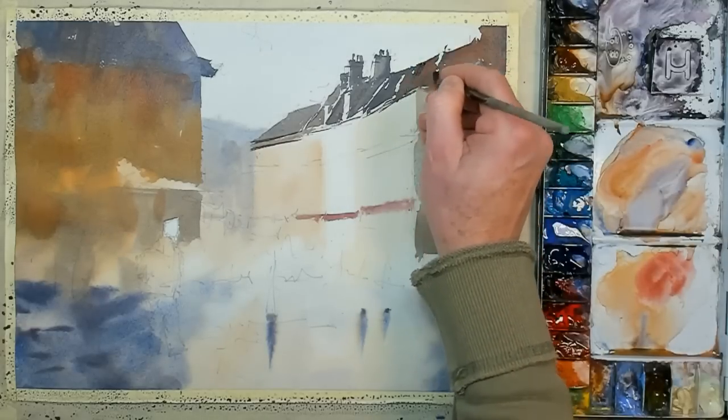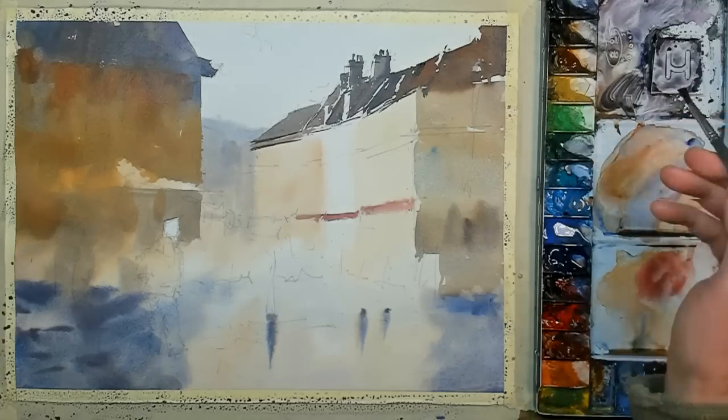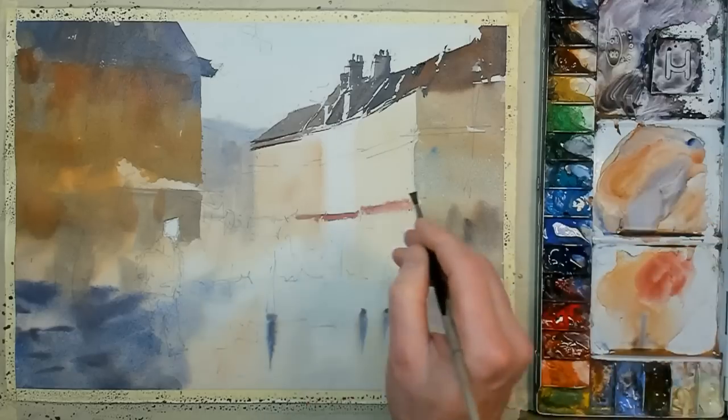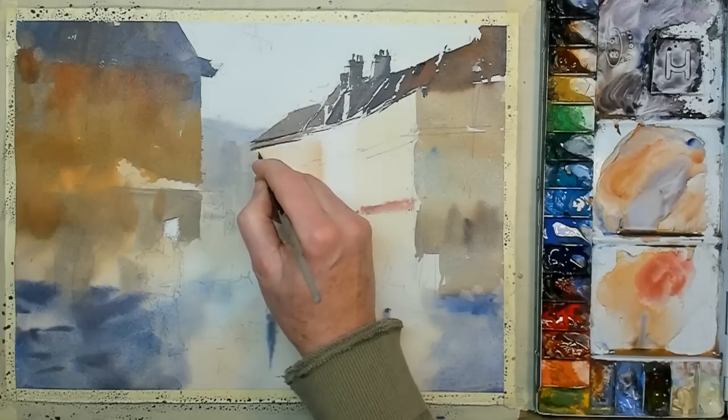We've got a bit more control as well with the dry brush, because there's not too much water in there. Almost pure pigment in a way.